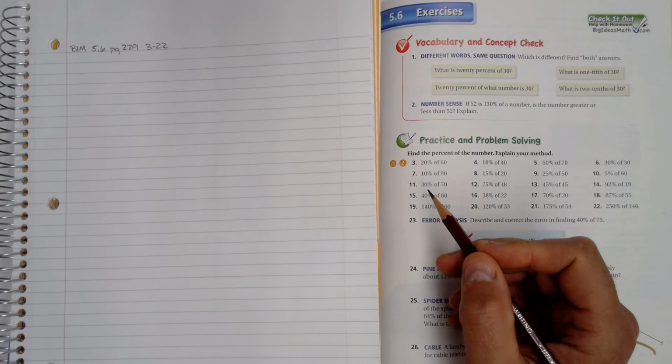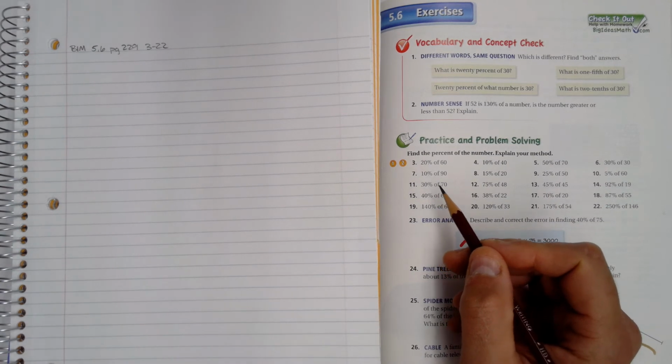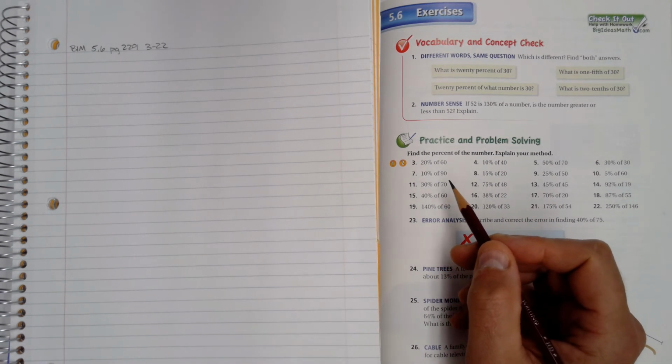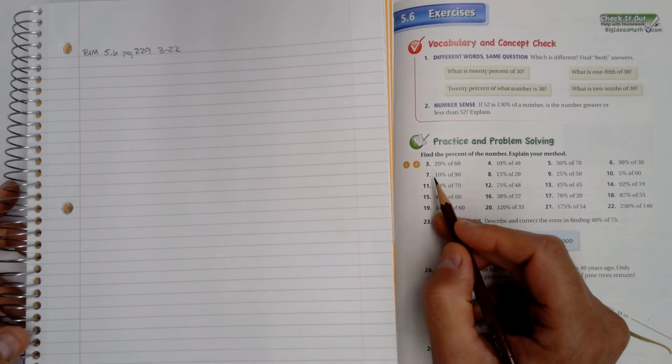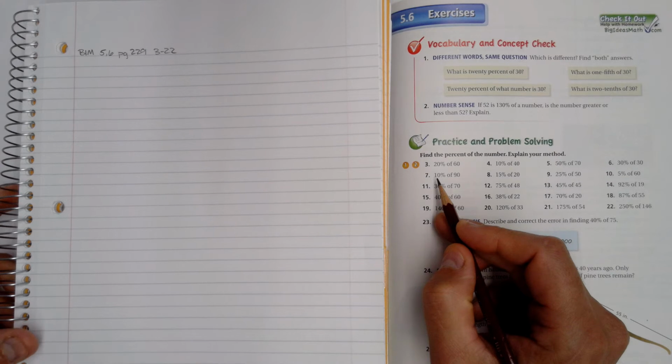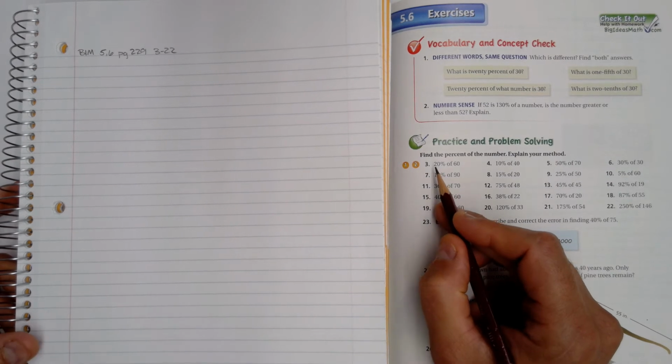We're going to do this using fractions because it's a bit easier than doing it any other way. So I'm going to show you how to do this using fractions. It's important to know that 10% is 1/10. 20% would be 1/5 or 2/10. 2/10 is 1/5.